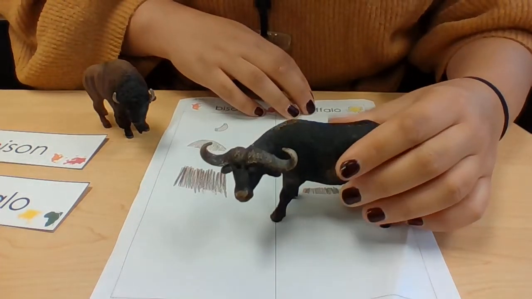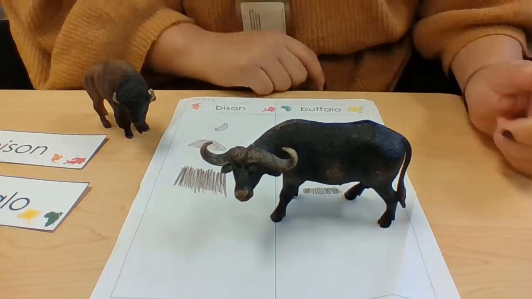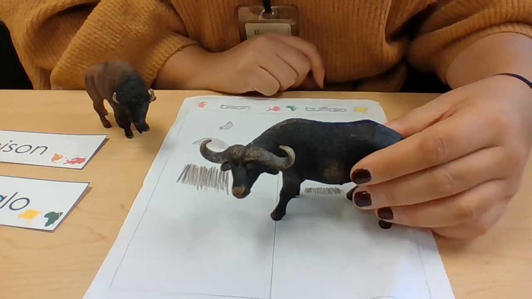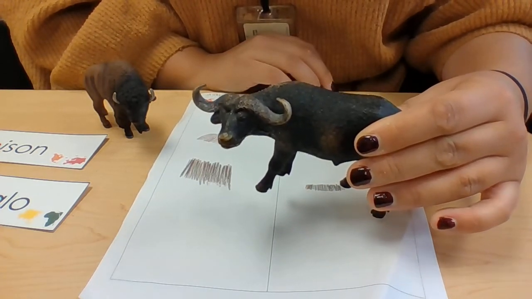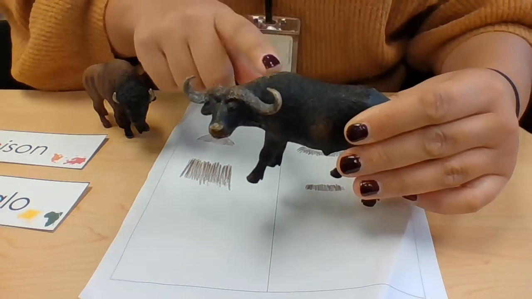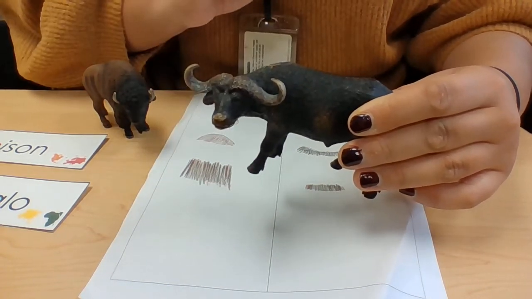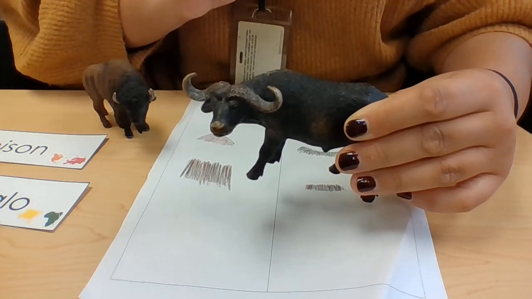The buffalo lives in Africa and Asia where it's warmer. Does it need a lot of fur in the warm weather? No, it would be too hot. So that's why the buffalo has less fur and it's shorter so that it can stay cool in the hot weather.